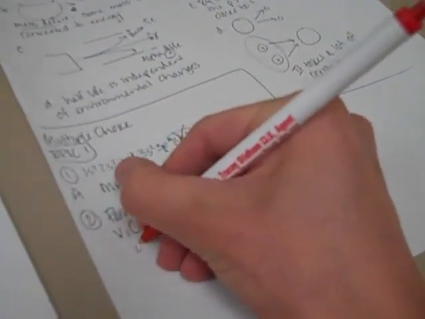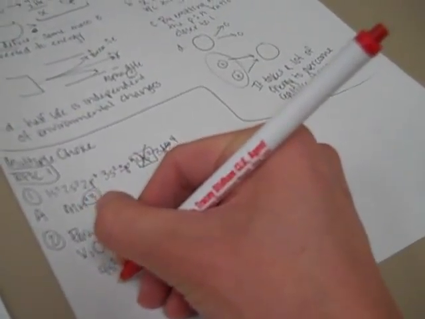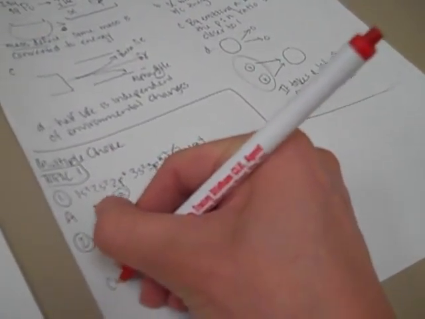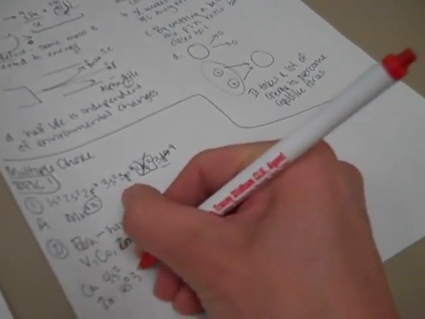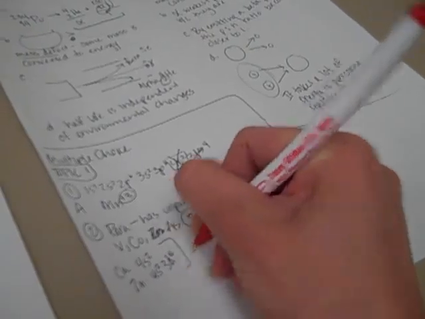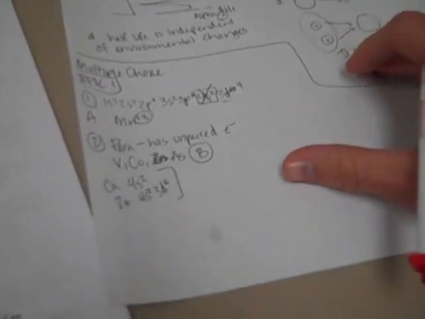Ca is 4s2. Zn has 10, so Zn is 4s2, 3d10. So for these, all the electrons will be paired. Okay, so that one is letter B.